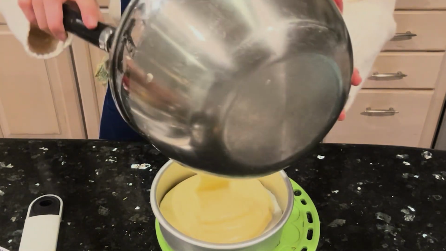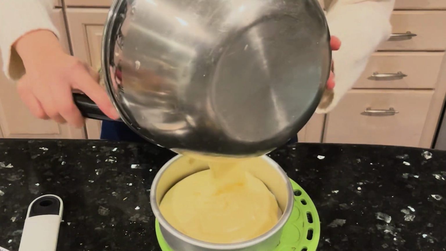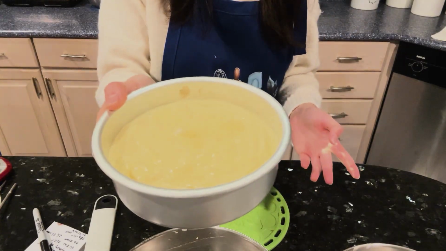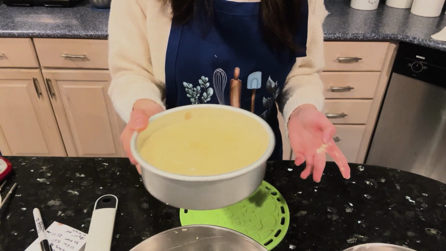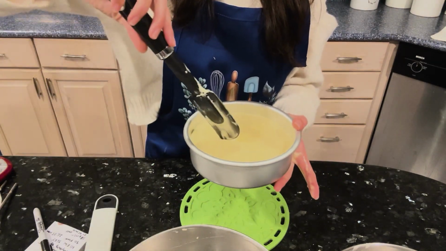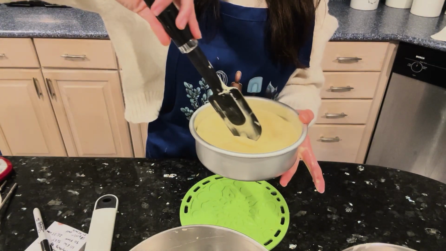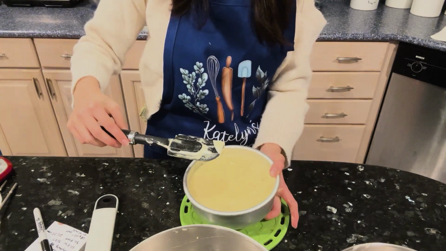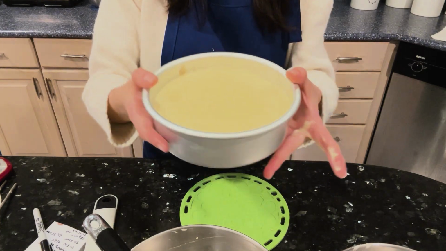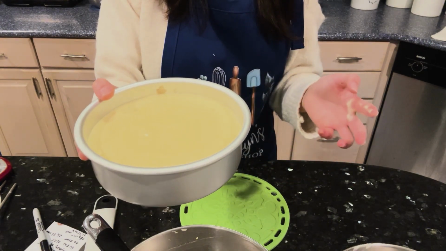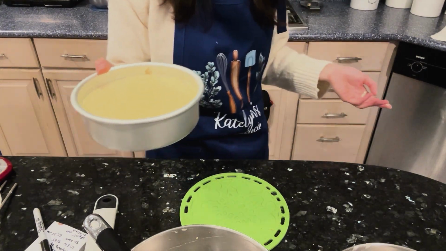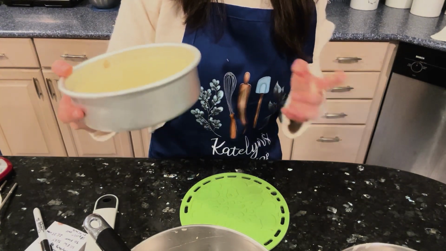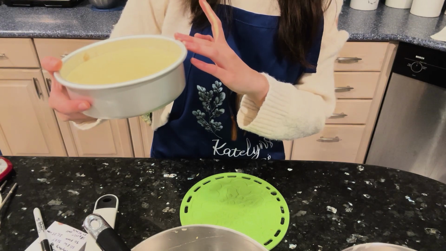Oh, this batter smells amazing. I love lemons. This batter is super light and airy, so you can just kind of jiggle it around. Maybe use your spatula a little bit. But the number one most important thing is to not deflate the batter. As you can tell, it's a lot more loose than if you were to follow a butter cake recipe. So now we're gonna put this in the oven immediately so that the air bubbles don't collapse.